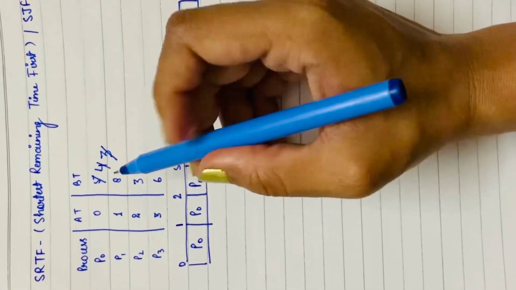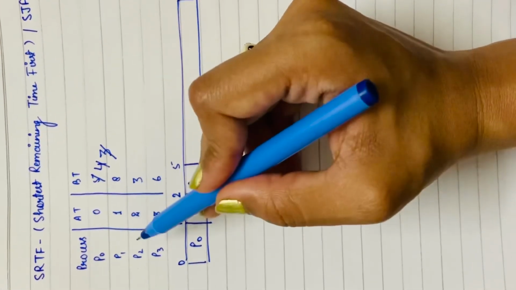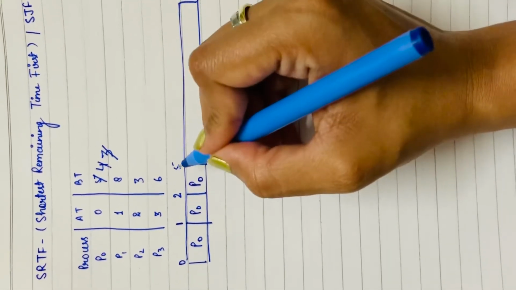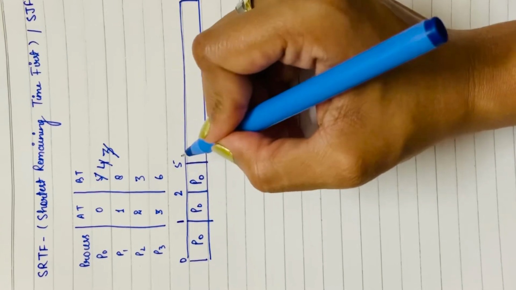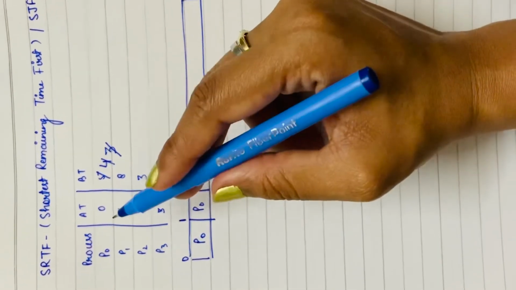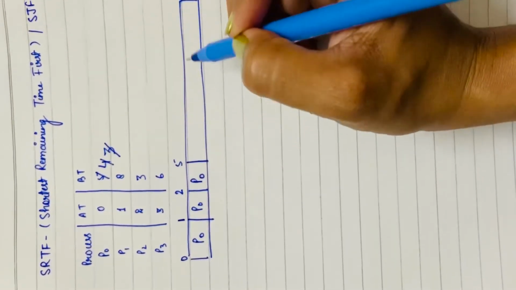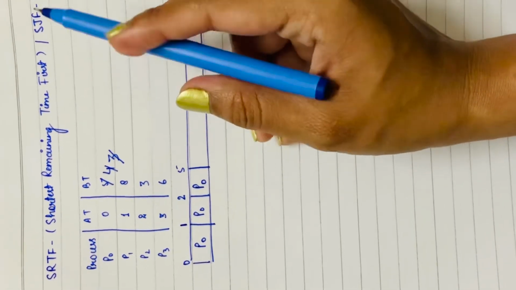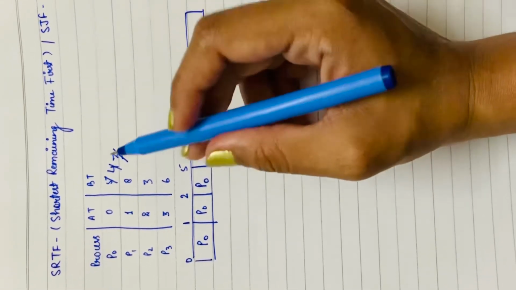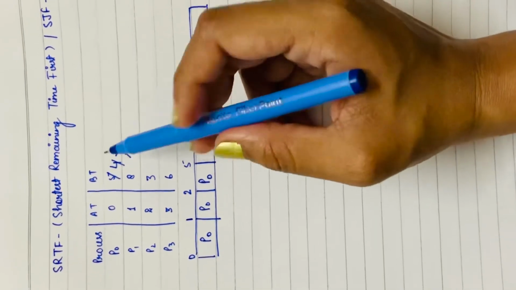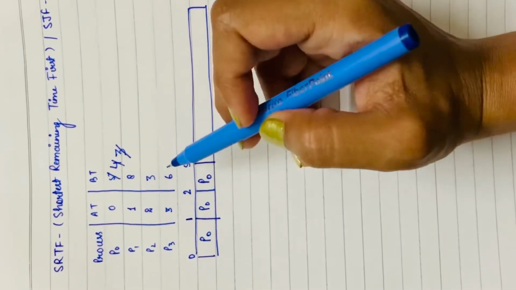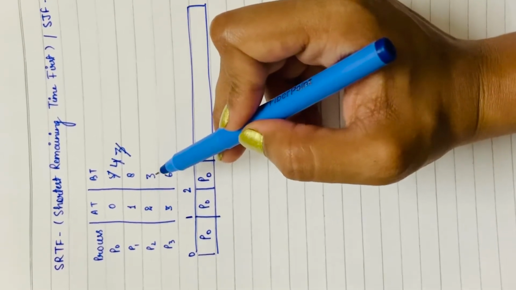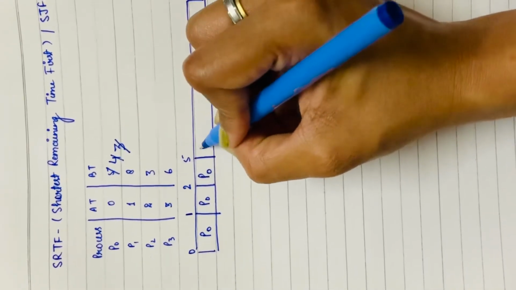It means all these processes P1, P2 and P3 can enter the running state, because at time 5 all of the processes have arrived. Again we are solving SRTF, so we'll check the burst time. Now 8, 3, 6, which is the smallest? 3, process P2. So process P2 will get executed.